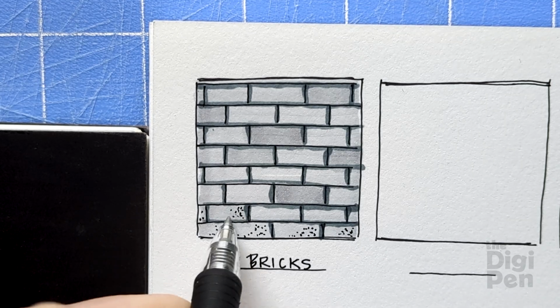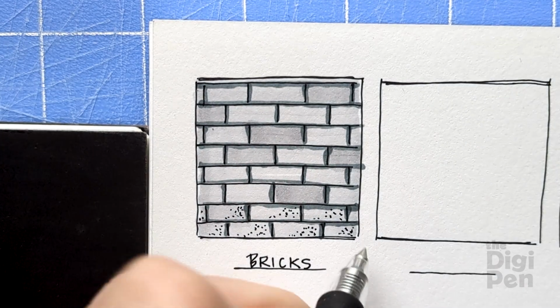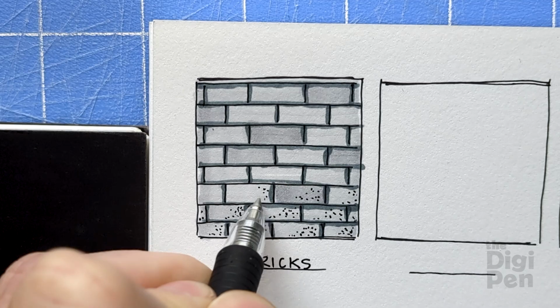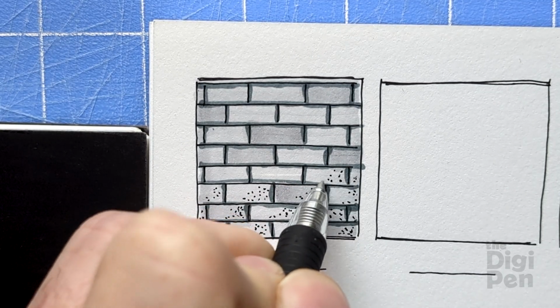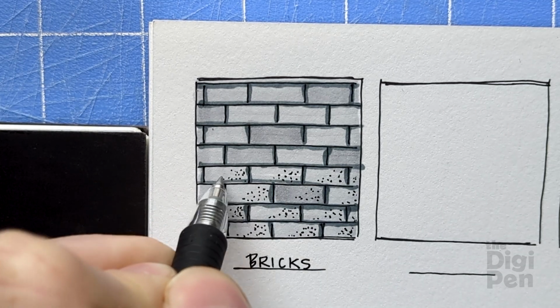Now let's talk about light source for a second. In my mind, I see the light source coming from the top left of my scene, and that is why these bricks have the stippling down on the bottom right edge of each brick. And that's because I'm implying a shadow toward that edge.